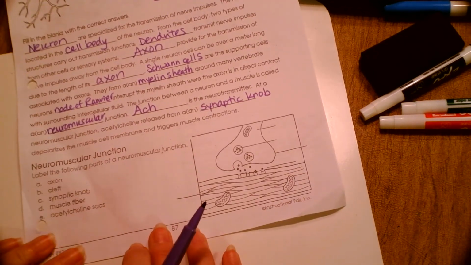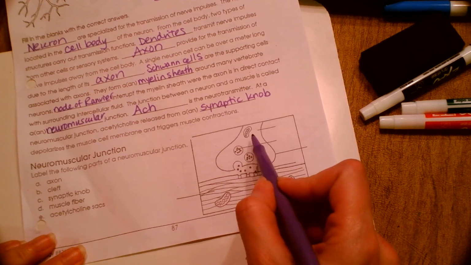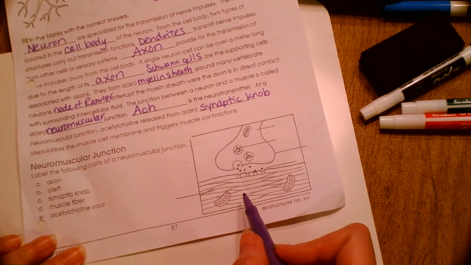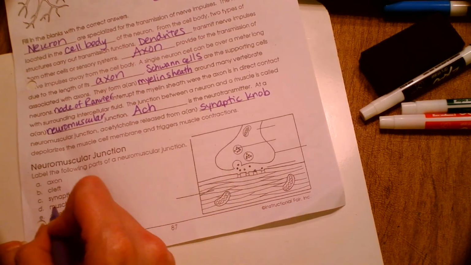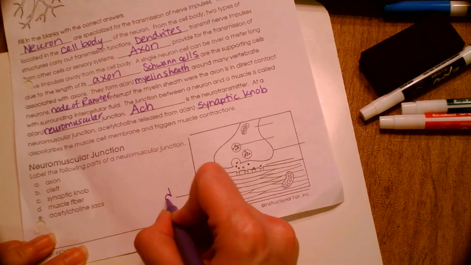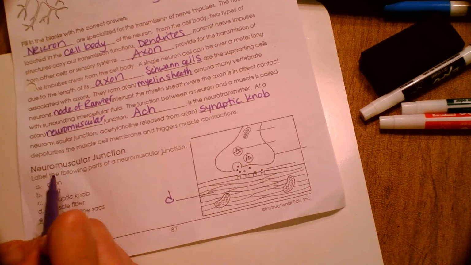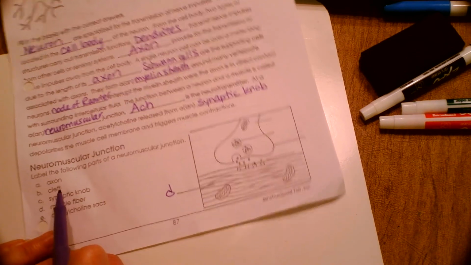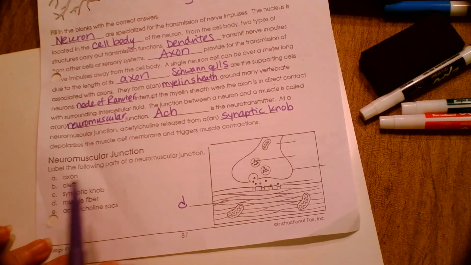Okay, so now we're going to label the parts of a neuromuscular junction. So this is the neuron, this is the muscle. So the muscle fiber is D, okay. Cleft is a gap or a space. If somebody has a cleft palate, the top of their mouth isn't fused, and there's a big hole there.